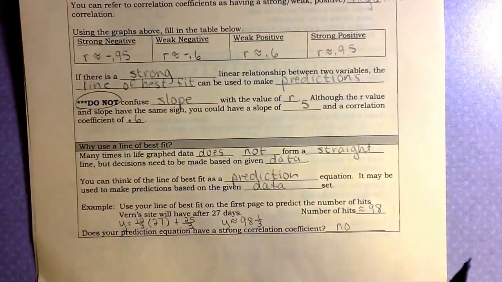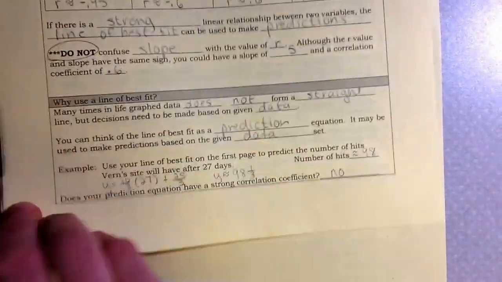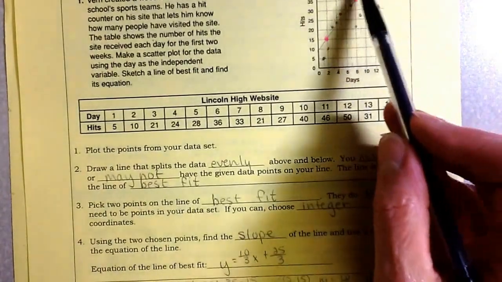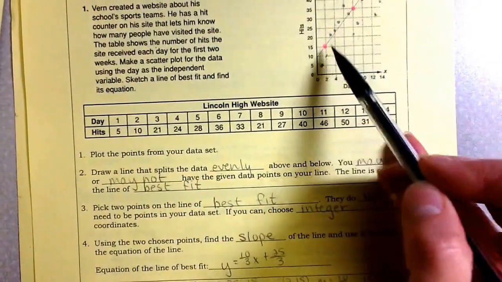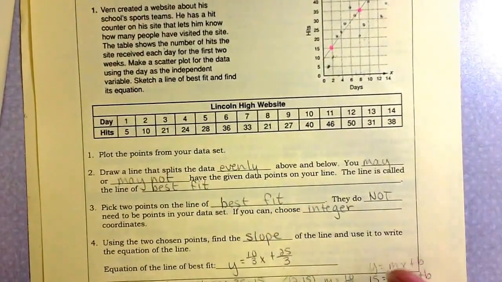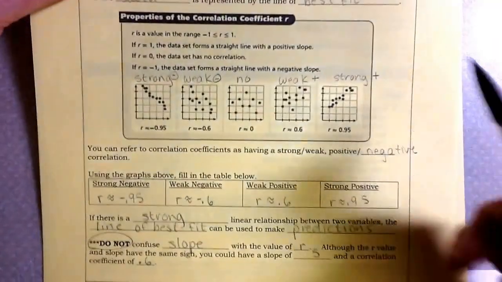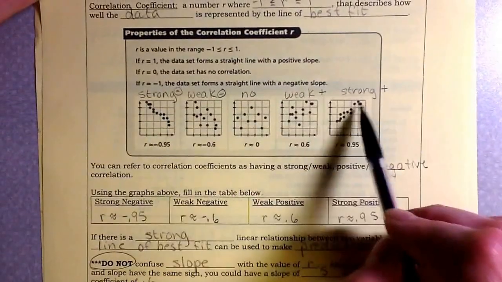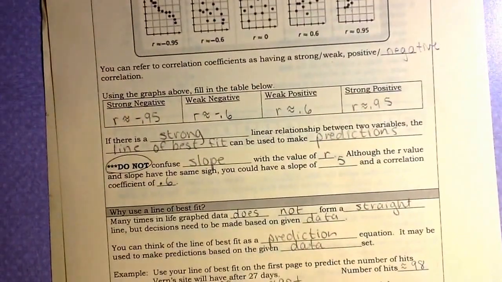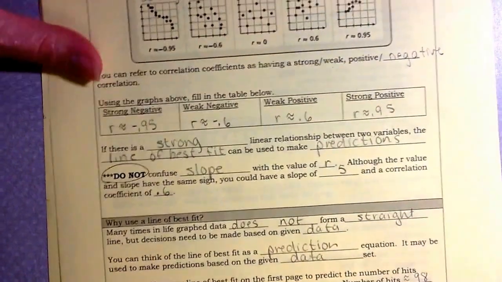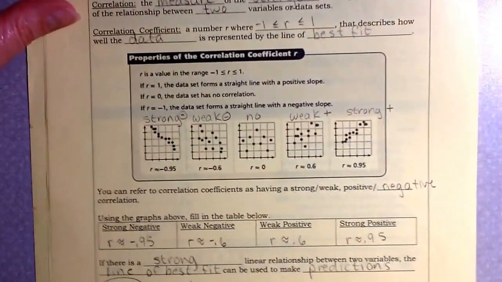But when I go back and look at my graph, it really doesn't have a real strong positive. I would say this is more like a medium positive. So the best time to make predictions is when you have something that would look closer to these. So is it a strong correlation coefficient? No, it's more medium, but we don't have a choice for that. They're just classified as strong or weak.